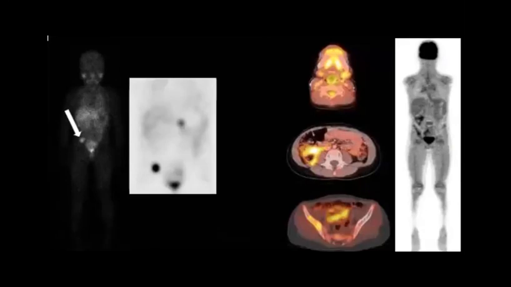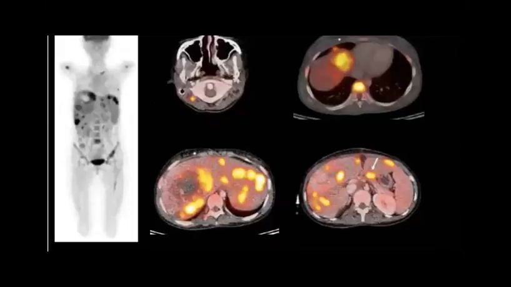Let's go to this patient. I'd like to ask a question, please. How can we differentiate hepatoblastoma? What's the relation between hepatoblastoma and the metastatic lung lesion seen in the right lung? And what about the pancreatic lesion?